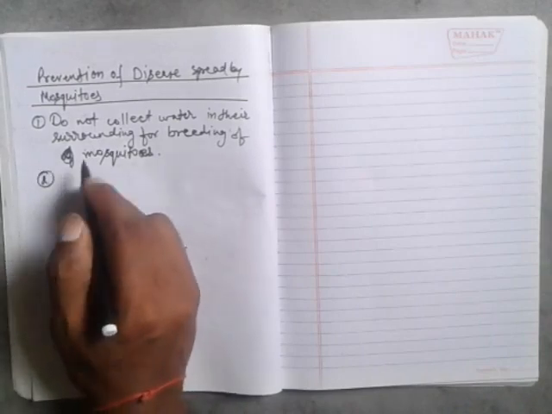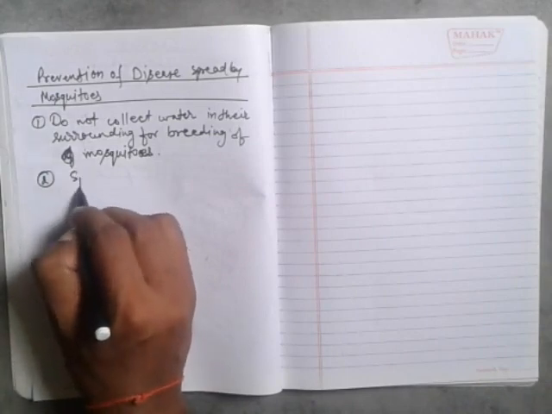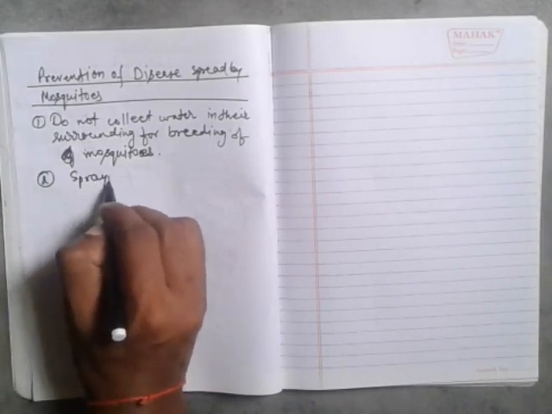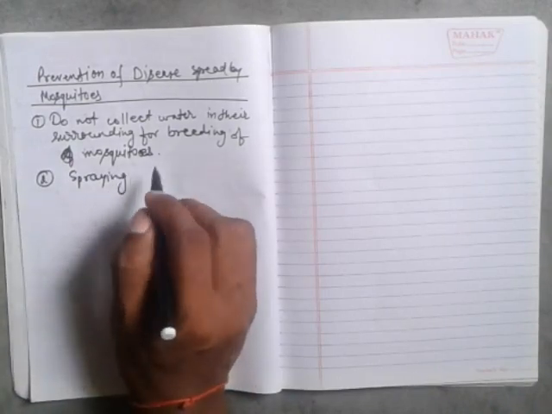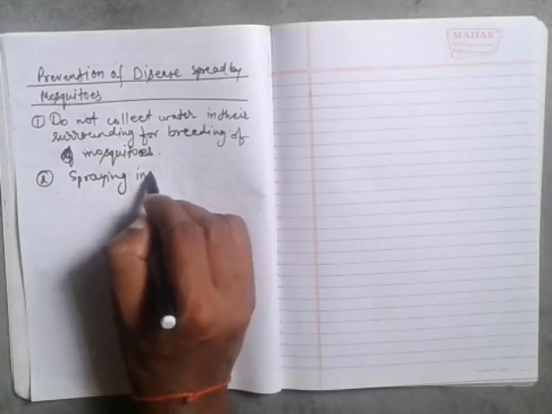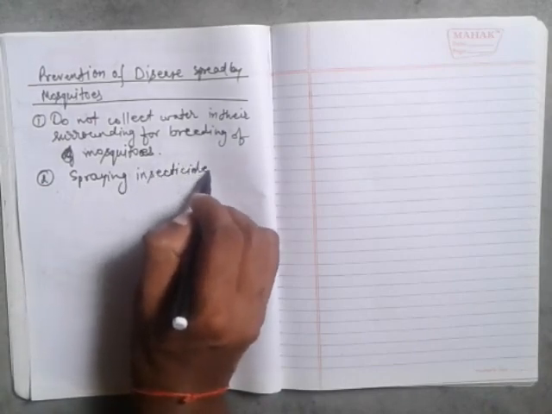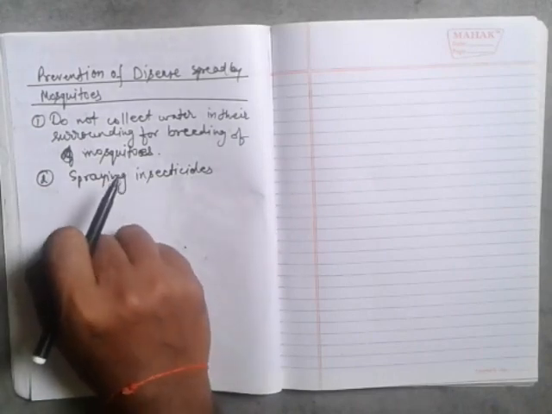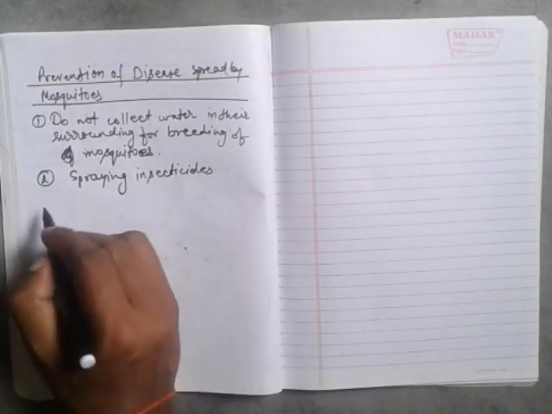Next, we can also prevent it by spraying some insecticides in our homes to kill the mosquitoes.